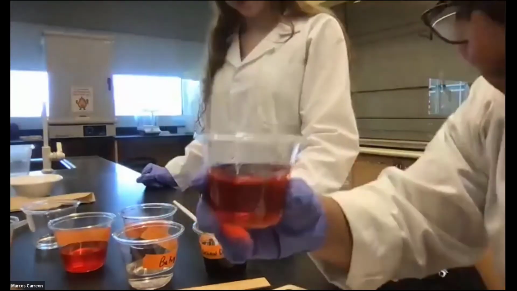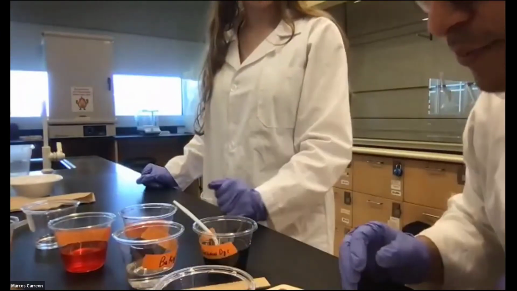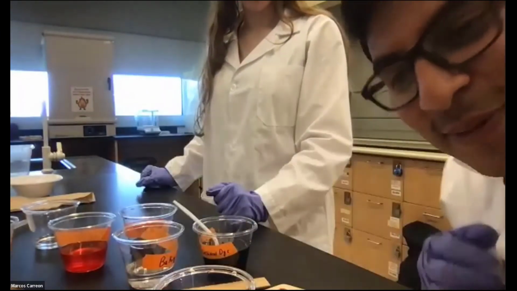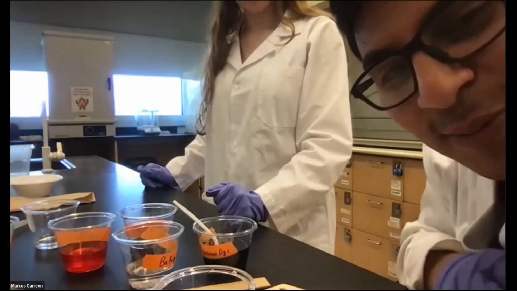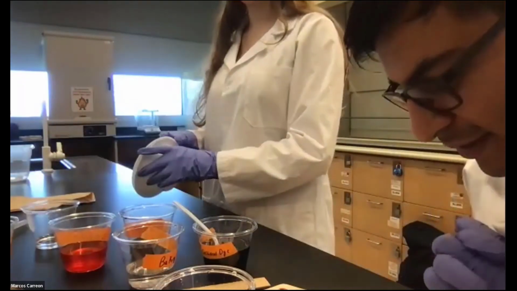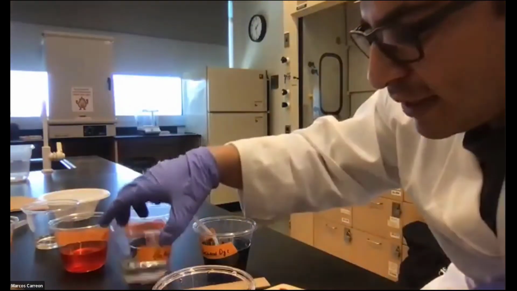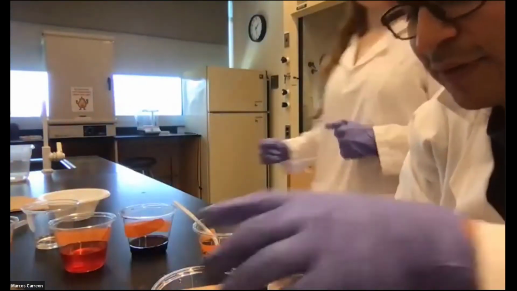All right, so what we can do something else with this, we can probably add some baking soda and see what happens. This is not part of the procedure, but I think it's kind of cool to try new things and see what happens, just so we can see the colors a little bit better. So we do have this baking soda.